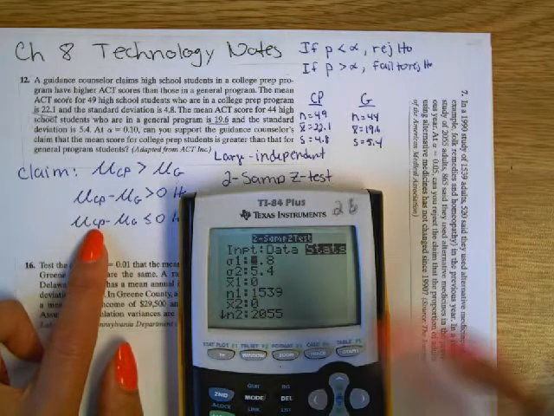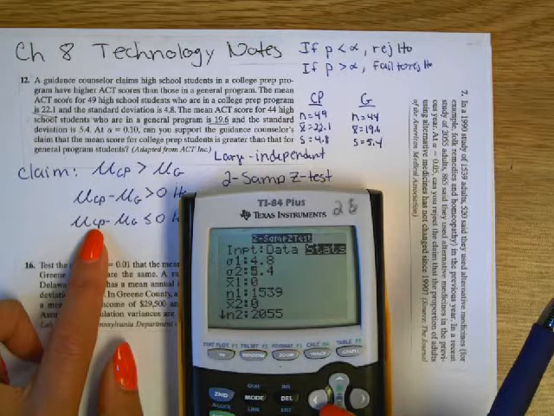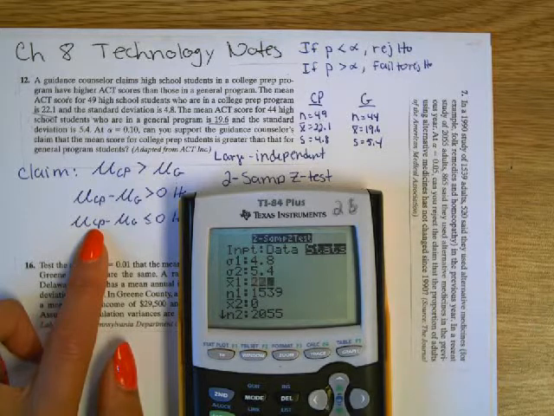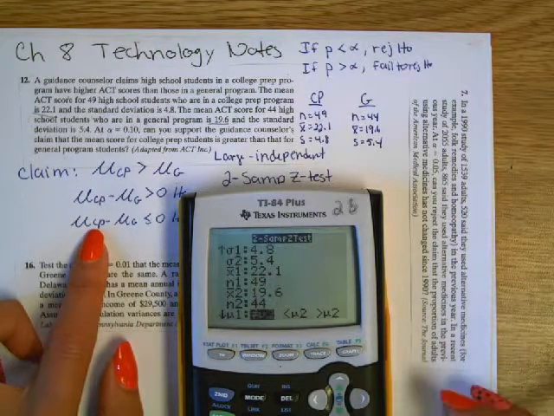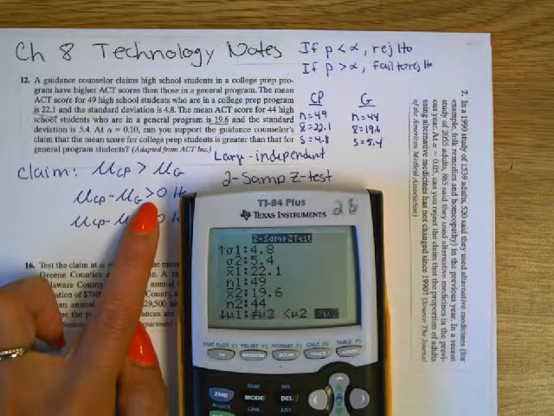So, well, it looks like I did this yesterday. So 4.8, 5.4, mean 1 is 22.1, N1, mean 2, N2, and again it's the Ha sign, so the Ha has a greater than, so that's all the way over.